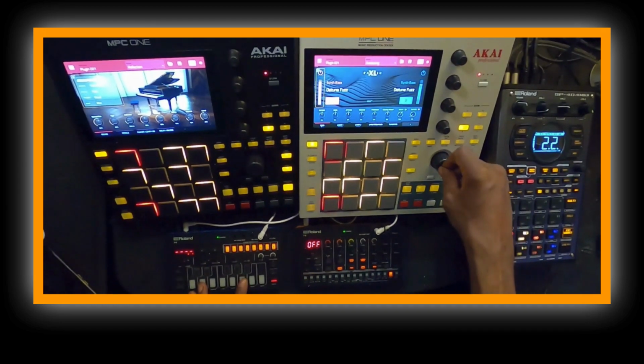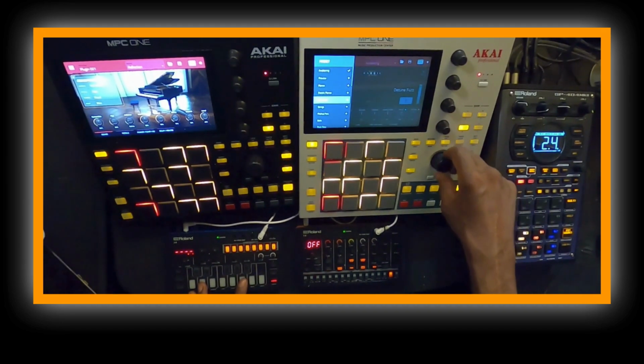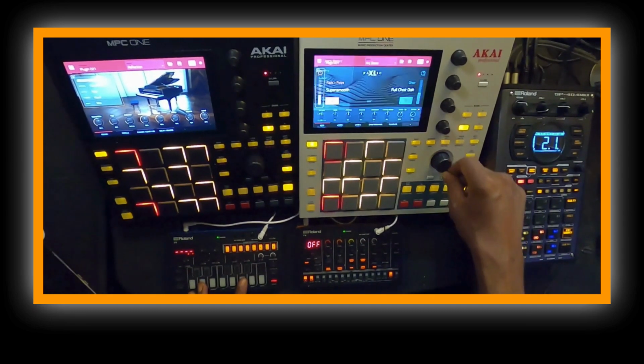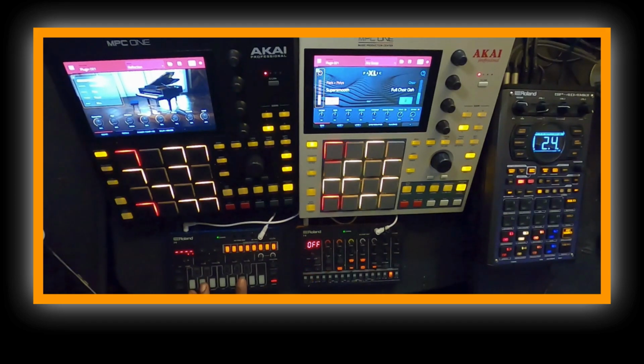So the chords play the MPC1. I have the audio from the Roland J6 routed into the Roland T8. That's the white cable on the top. I have the MIDI from the Roland T8 routed into the Roland J6, so it controls it.